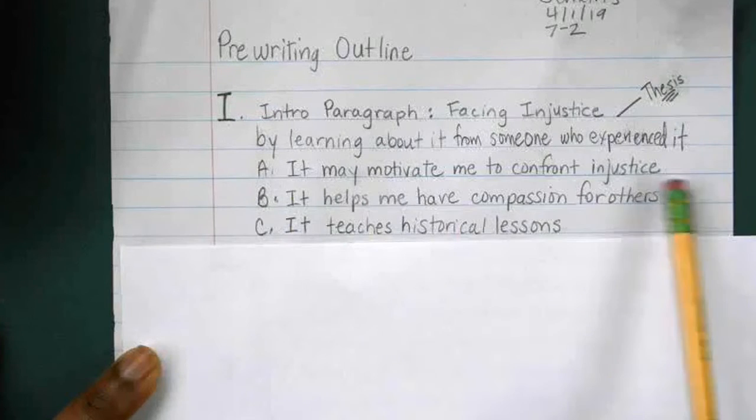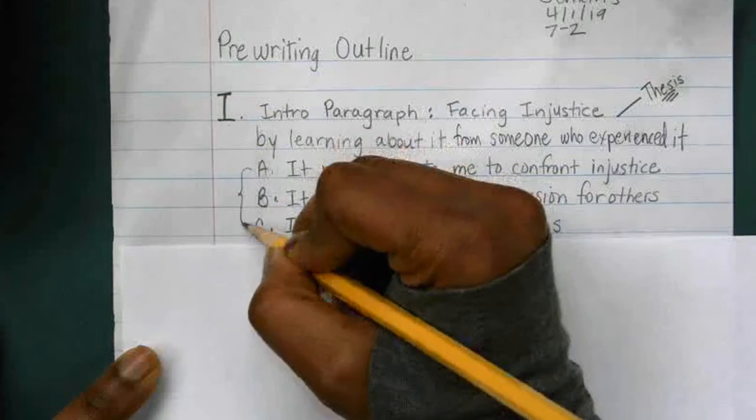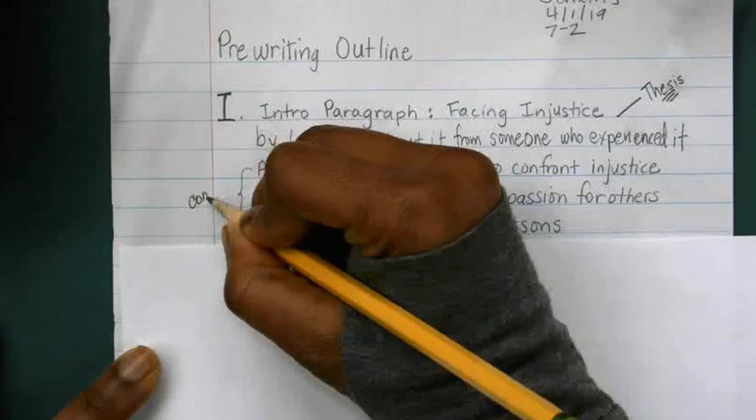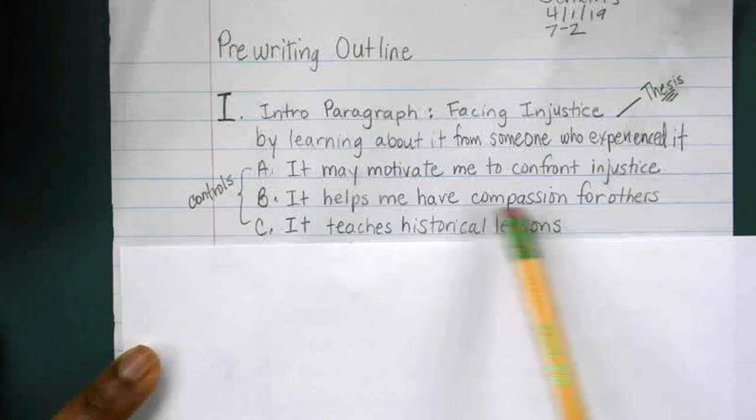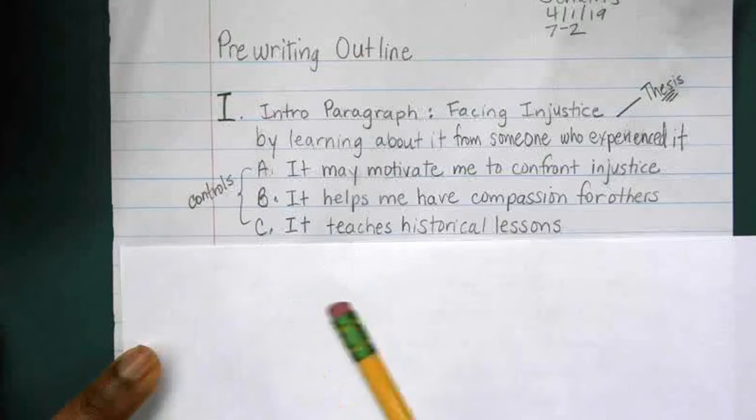Then these are my controls. I call these controls. You don't have to write this, but I'm just going to put this here for you. You've already learned about these. The controls are the things that keep you on focus. This helps you know what to cover and what to not cover.